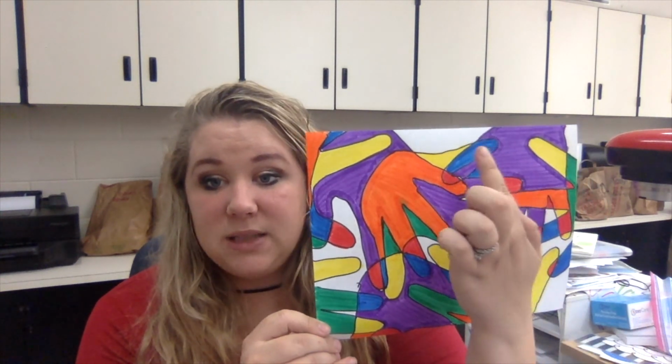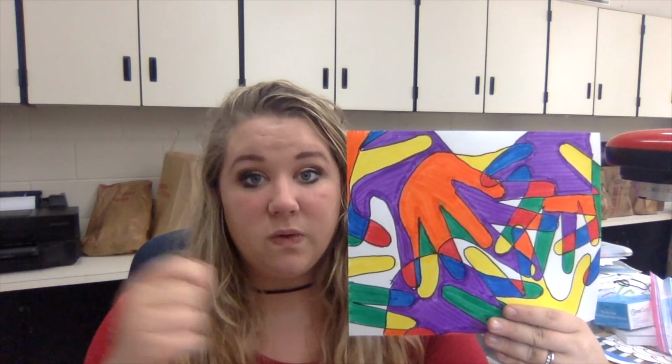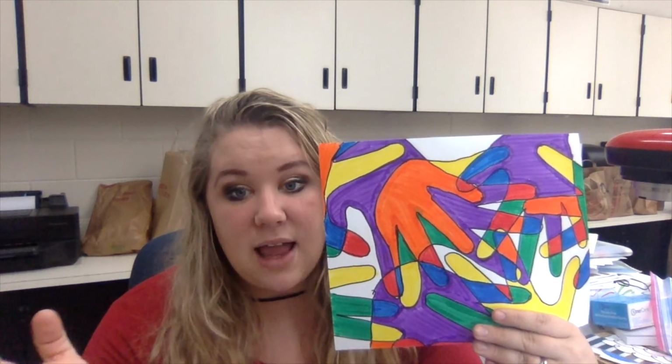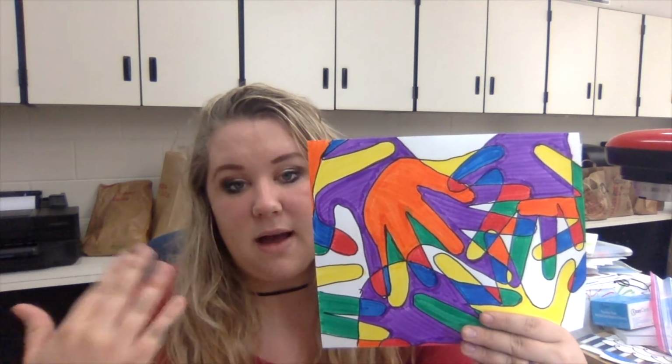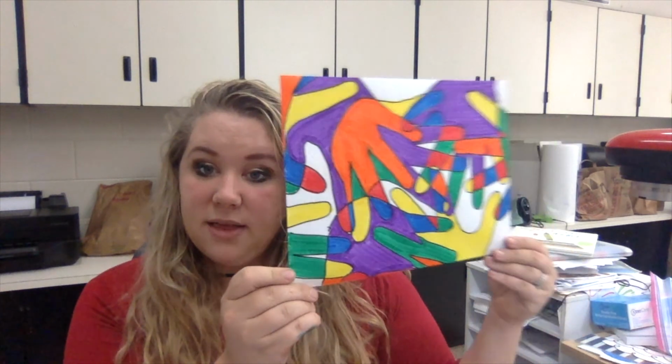I paid really special attention to my craftsmanship, made sure I did those overlapping lines, no scribble scrabble, no going outside the lines, layering those lines with my marker, okay? So like I said, here's what mine looks like at the end.